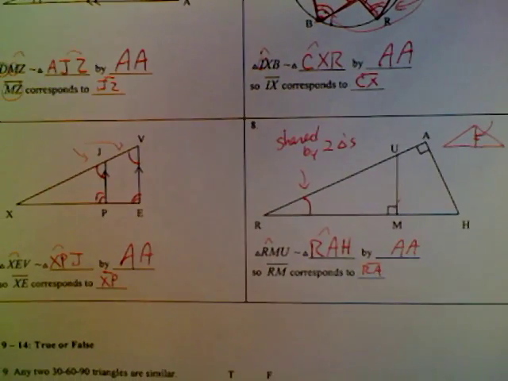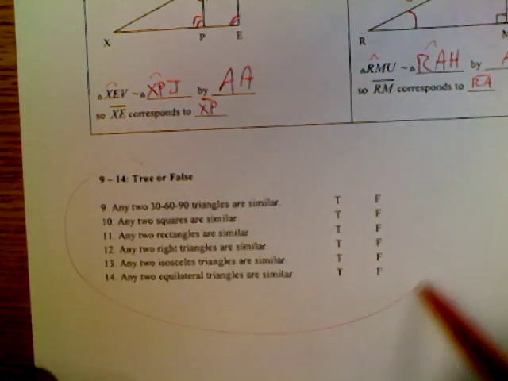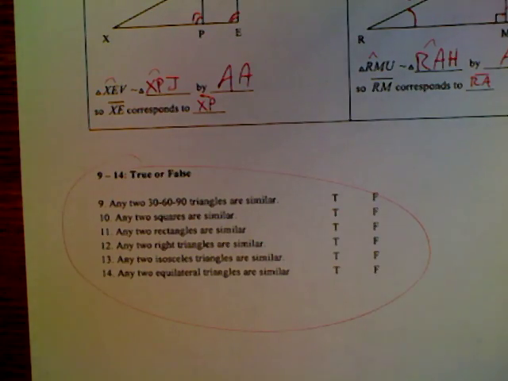I'm going to finish these notes in a second video. I'll do all of these problems. We'll talk about those in a second video. Look for that.